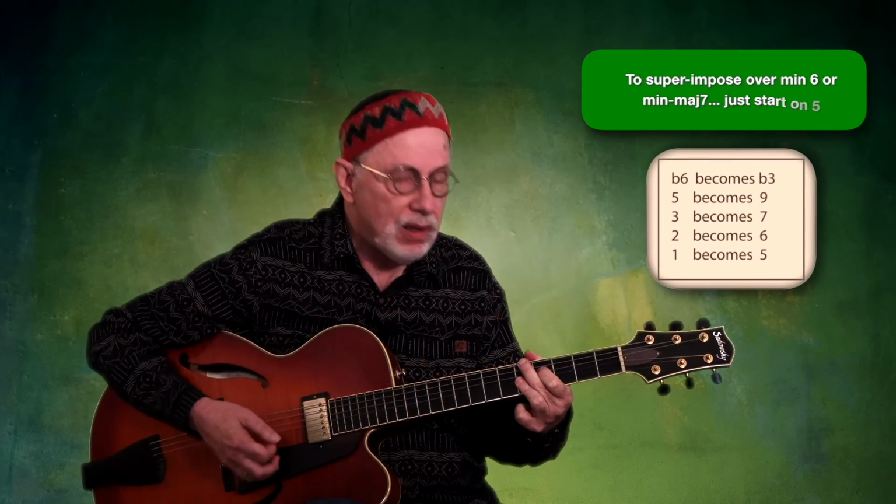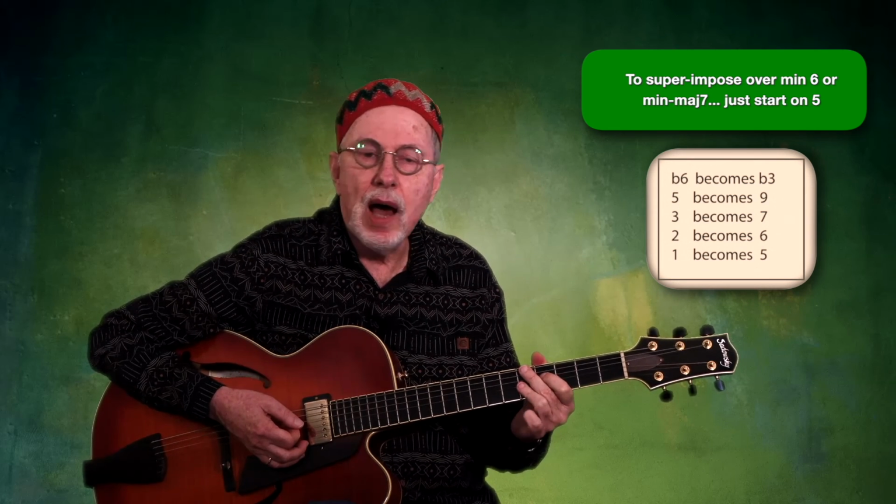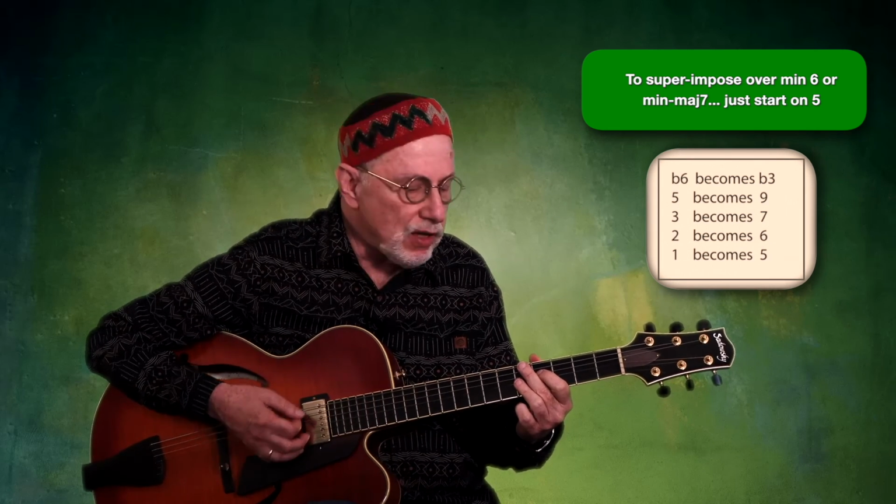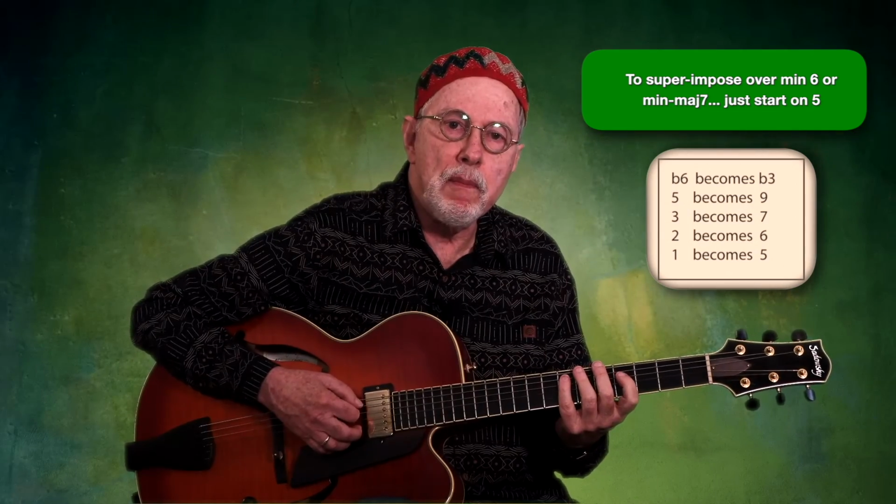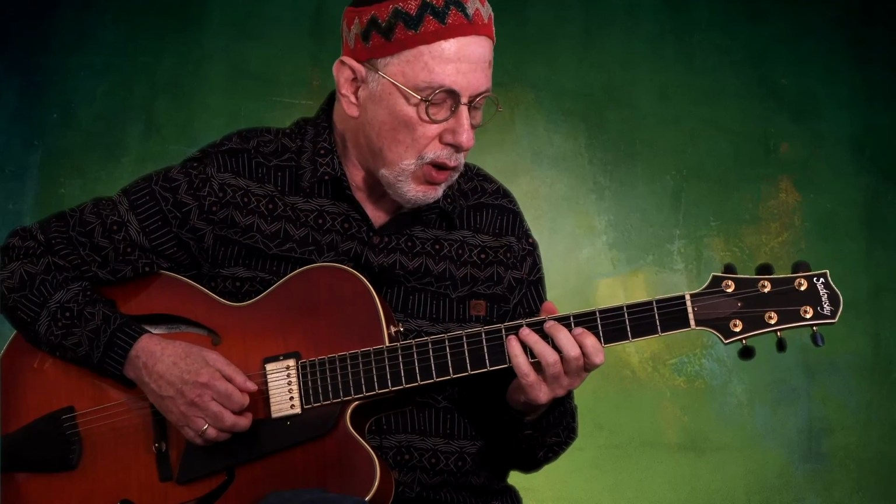And finally, for the 1 chord, if we play a 1 minor 6 or 1 minor major 7 chord, we want to start the major flat 6 pentatonic over the 5th of the chord, which in the key of A would be E. So to recap, it would sound something like this, just playing the scale. 1, 2, 3, 4.